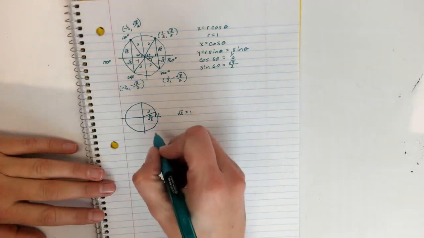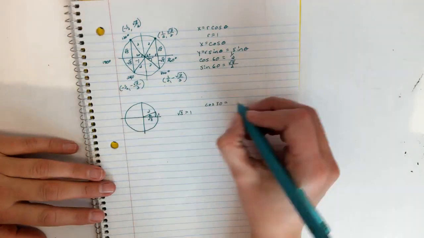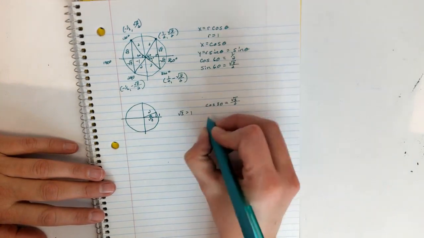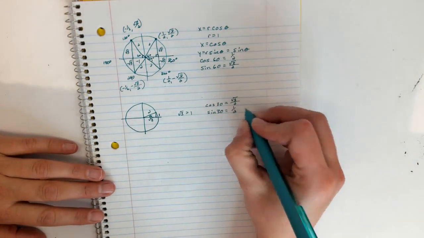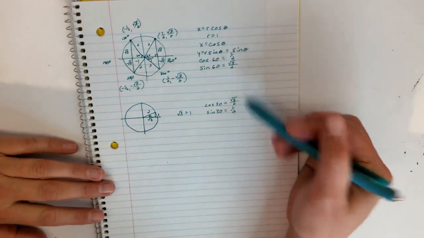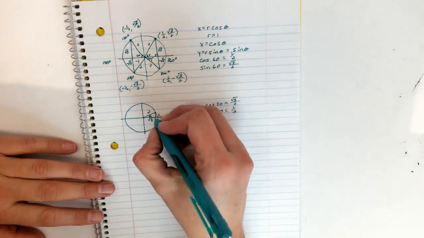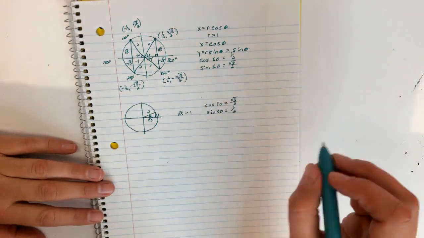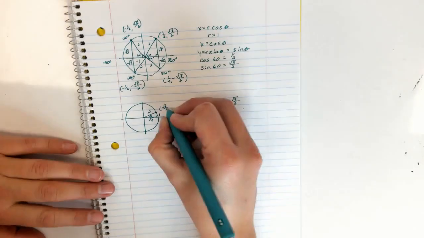So from there, same sort of idea. The cosine of 30 then is going to be the adjacent over the hypotenuse, and the sine of 30 is going to be the opposite over the hypotenuse. So these things are just going to switch sides. Okay, that's really all there is to it. So now all of my sines and cosines kind of switch. So that's pretty easy to remember too. So here at 30, we're going to end up with our cosine being the square root of 3 over 2, and our sine being 1/2.